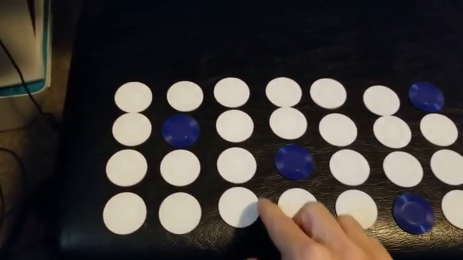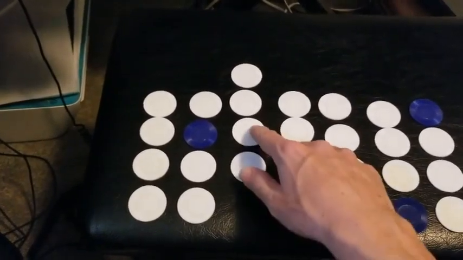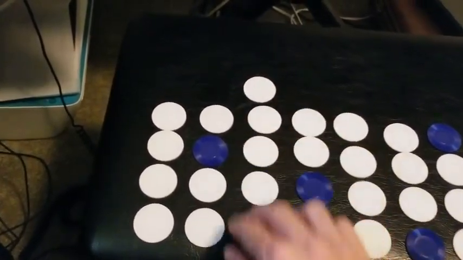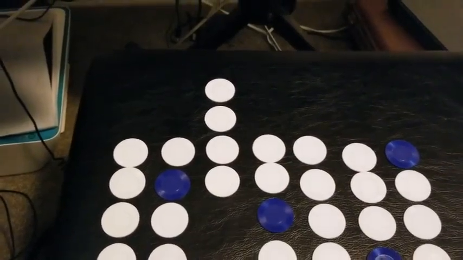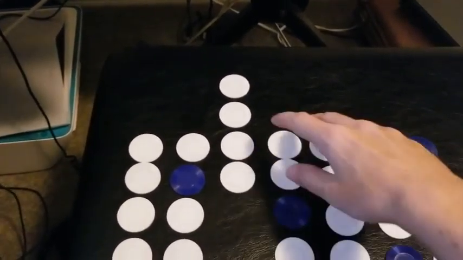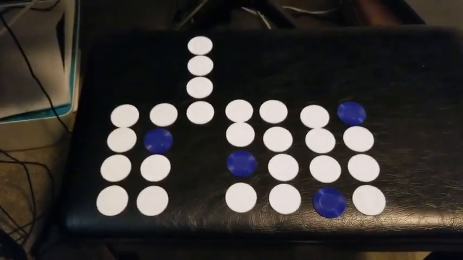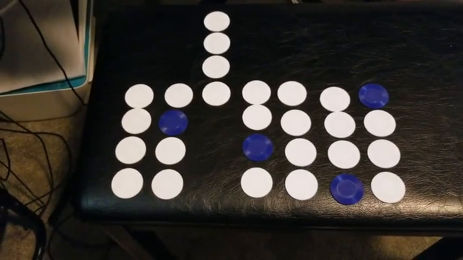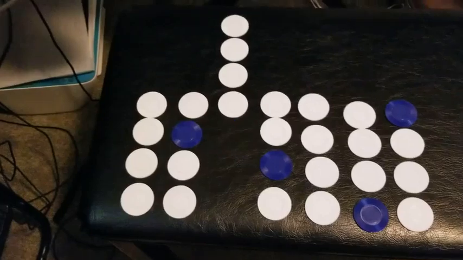The C major 7 is C, E, G, B. In first inversion, we're going to have a 3-4-1 position, E, G, B, C. The second inversion, 4-1-4, G, B, C, E. The third inversion is 1, 4, 3, B, C, E, G.